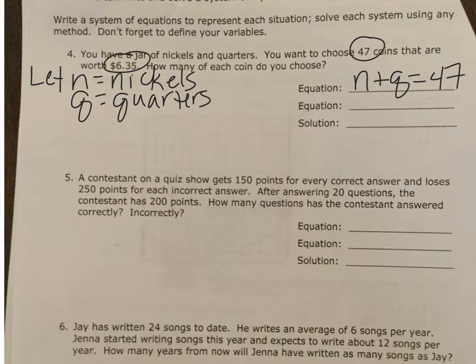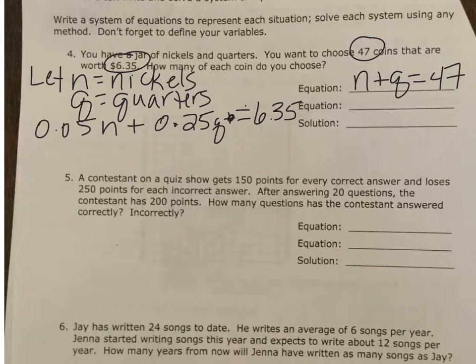And they're worth $6.35. So this is where you put in what a nickel and a quarter is worth. A nickel is worth, I write it over here so I have more room, 5 cents. So that's 0.05 for nickels plus 0.25 for a quarter, and together that equals $6.35. That is one equation you could write there.